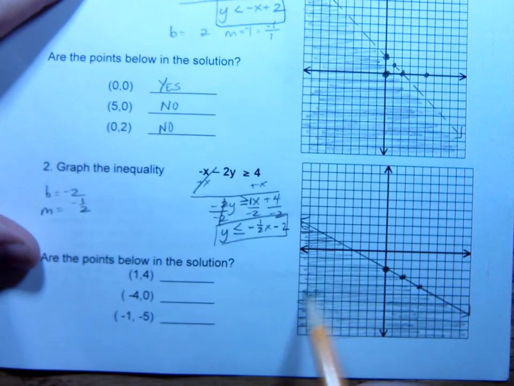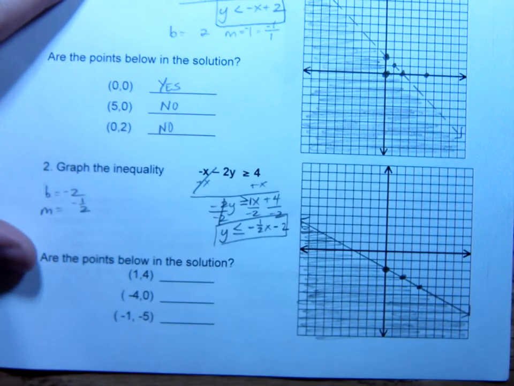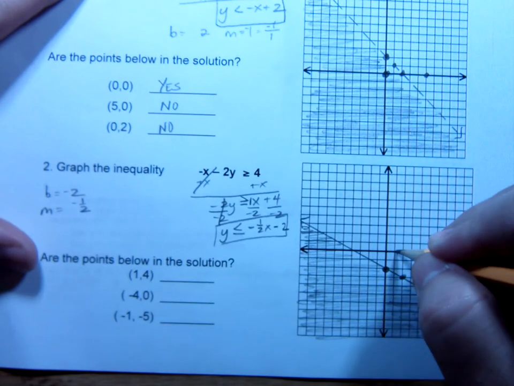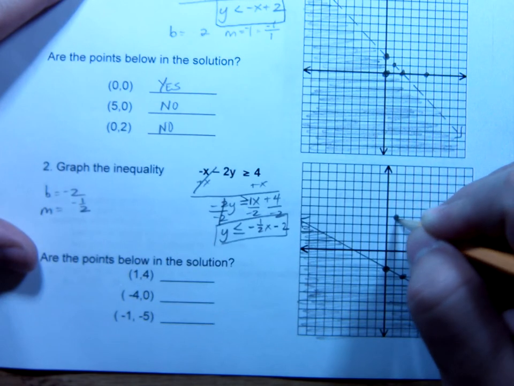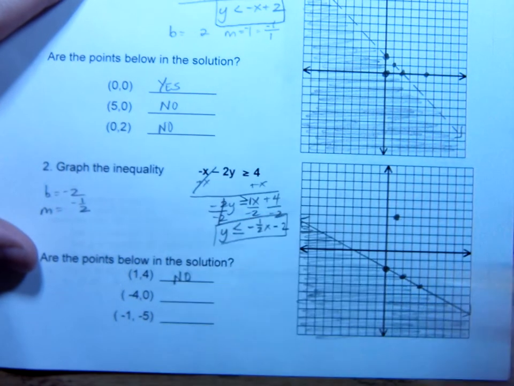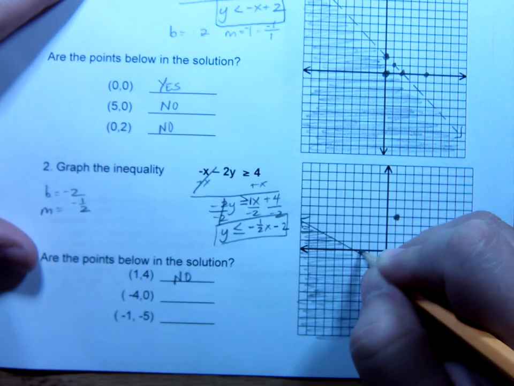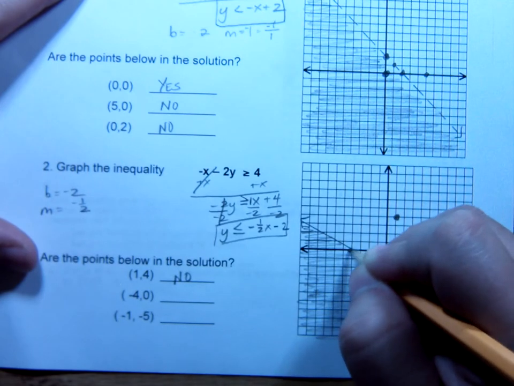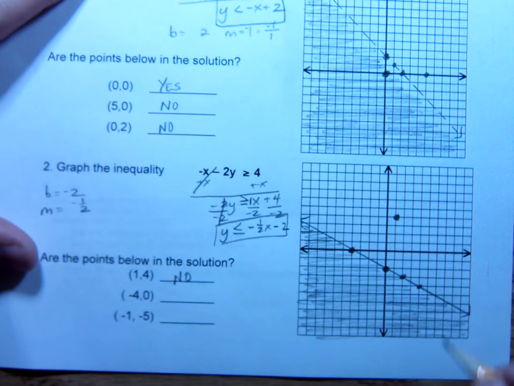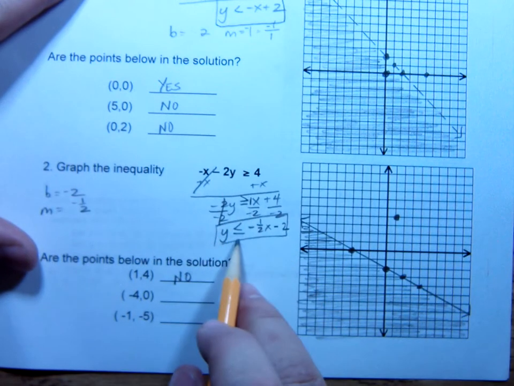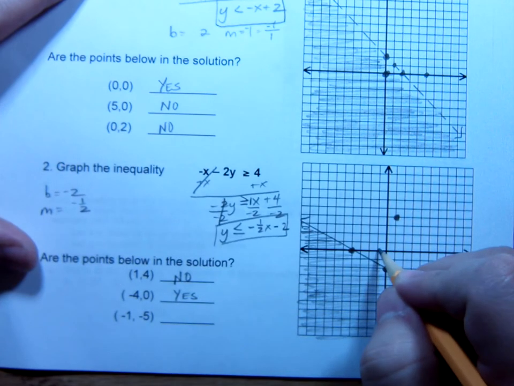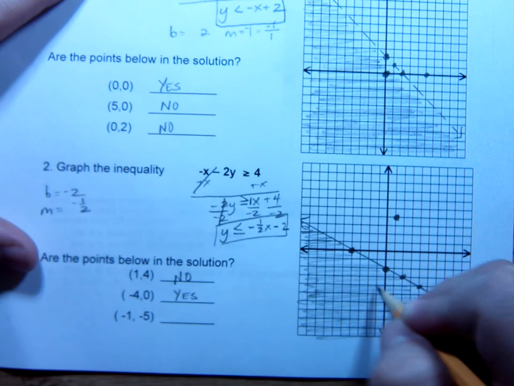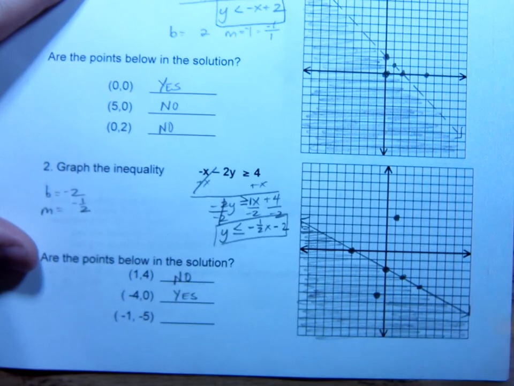Let's verify if these answers are solutions or not. Go over 1 and up 4. 1, 2, 3, 4. Not even close. Not a solution. Not in the shaded region. Negative 4. 1, 2, 3, 4. Down 0. Well, that's on the line. Is that part of the solution? In this case, because it's equal to, yes, it is part of the solution. Negative 1. Down 5. 1, 2, 3, 4, 5. Is that part of the solution? Yes, it is. It's in the shaded region.